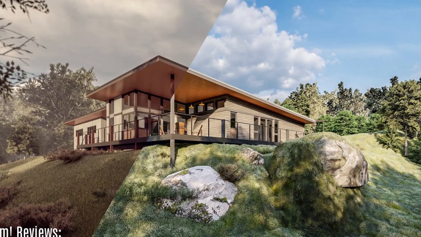I also found this image pretty interesting, which shows the difference between Lumion 8 and the newer Lumion. You can use either one of the versions, Lumion 8 or the newer one. You can download them.